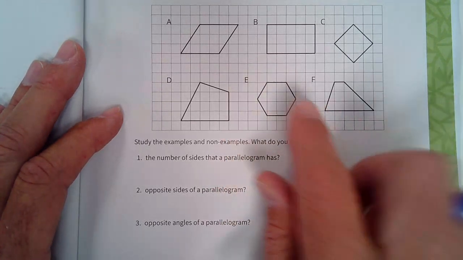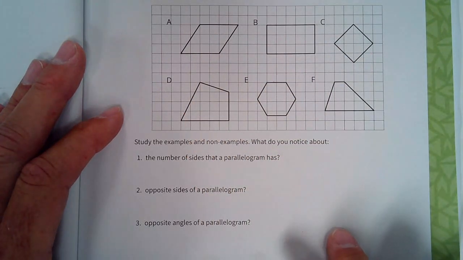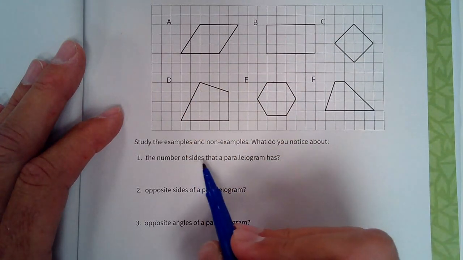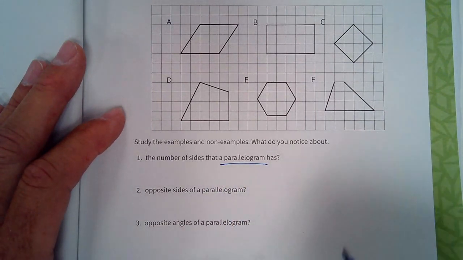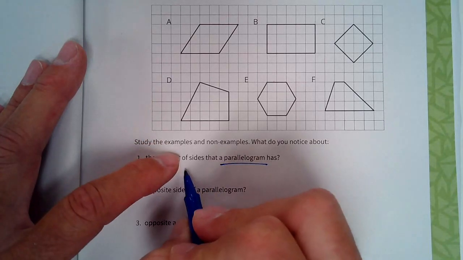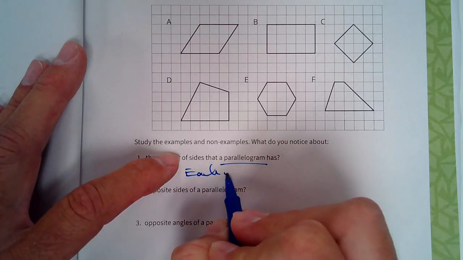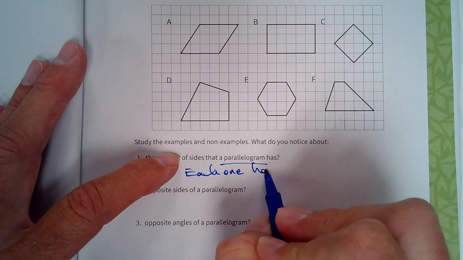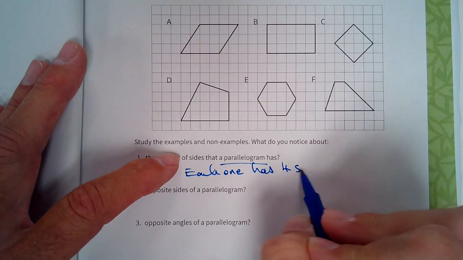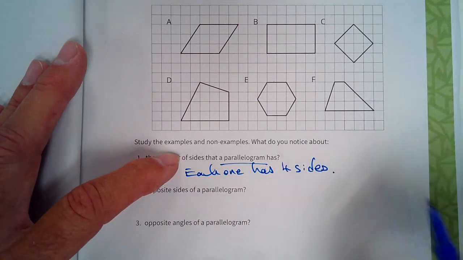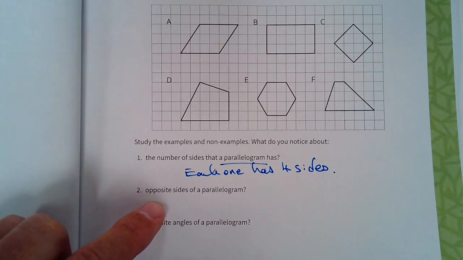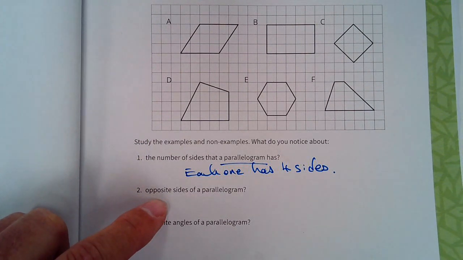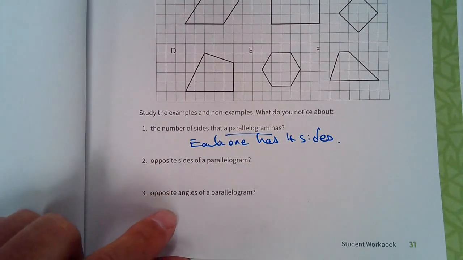So you would look at A, B, and C and think about the number of sides that a parallelogram has. How many sides does it have? Yeah, I heard somebody say it here. Each one has 4 sides. There's the first one done for you. Then it asks about the opposite sides of a parallelogram. I'll let you guys think about that one on your own.